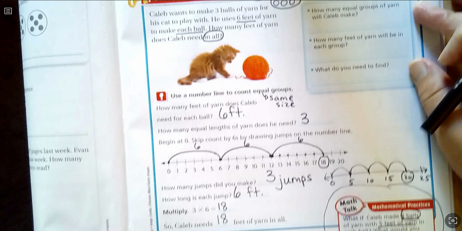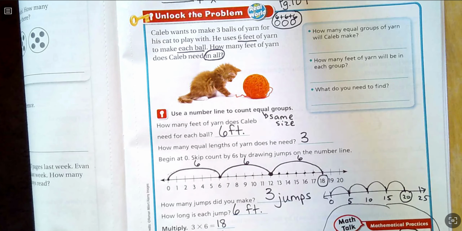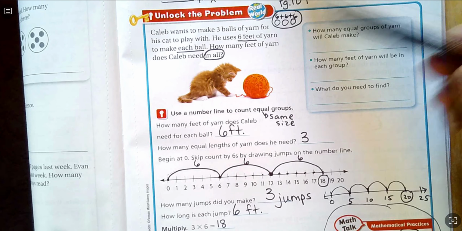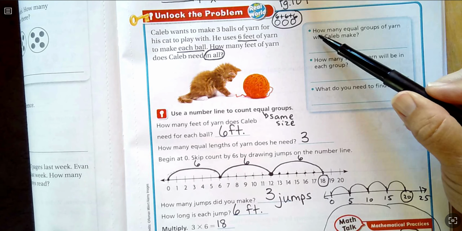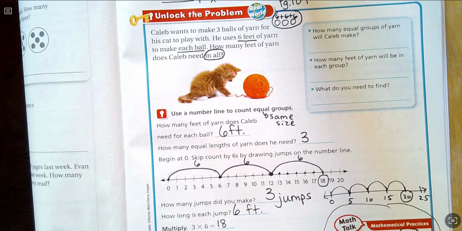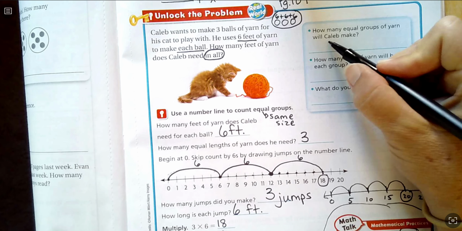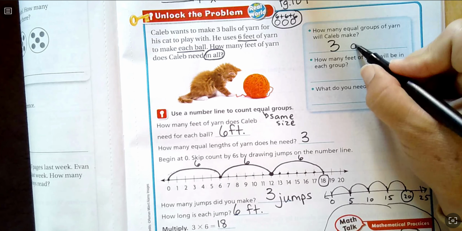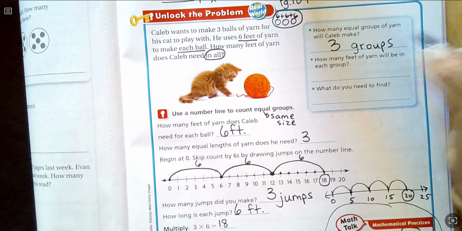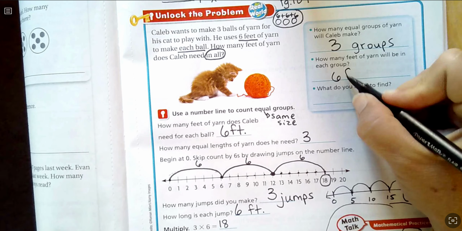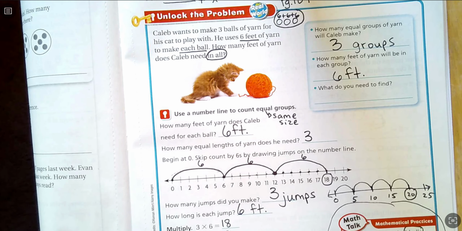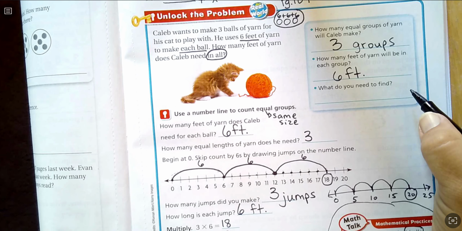I kind of skipped this part up here, but let's see if we can go answer that. Sometimes I don't look at the whole picture before I begin. Maybe you do that too. So how many equal groups of yarn will Caleb make? Oh yeah, I drew those 3, so I thought that through. He's making 3 groups, right? How many feet of yarn will be in each group? Oh, we answered that down here. It was 6 feet. This is also good for me to double check. So what do I need to find?